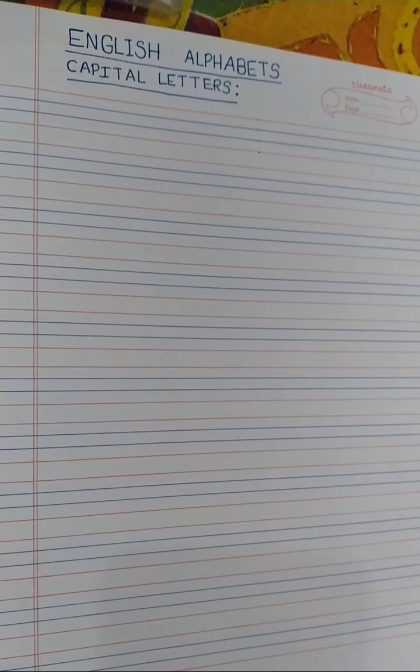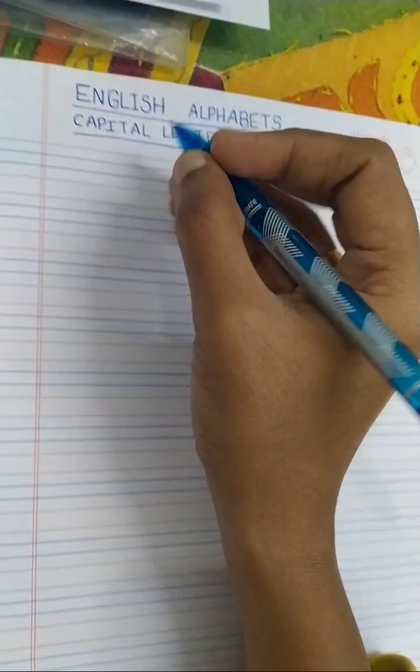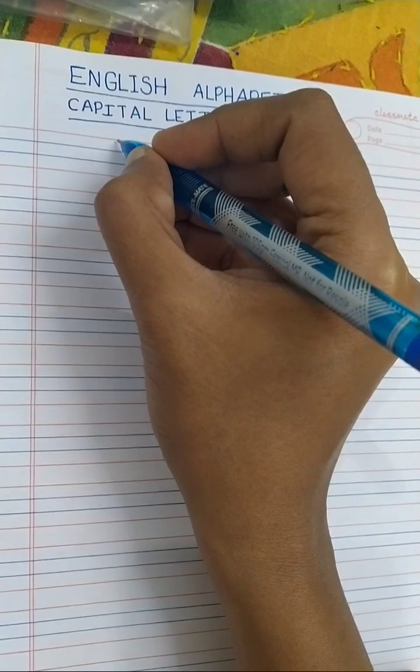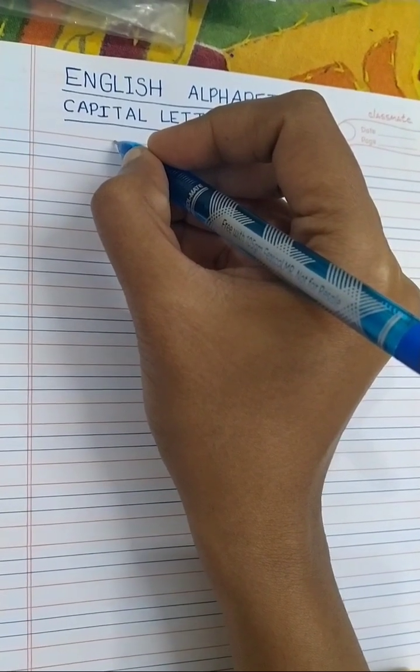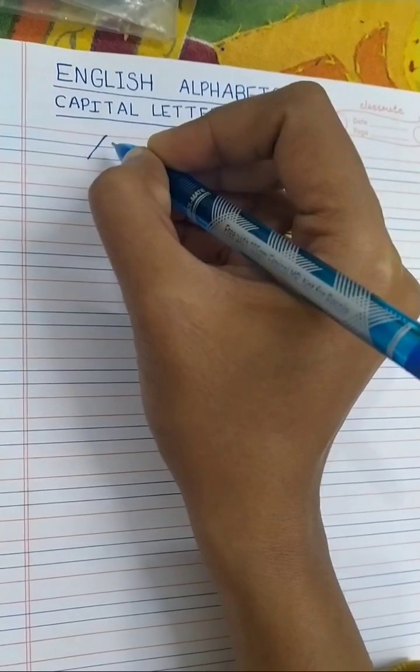This is an alphabet writing practice session. The first letter is A. For writing A, draw a slanting line from first red line to second blue line.